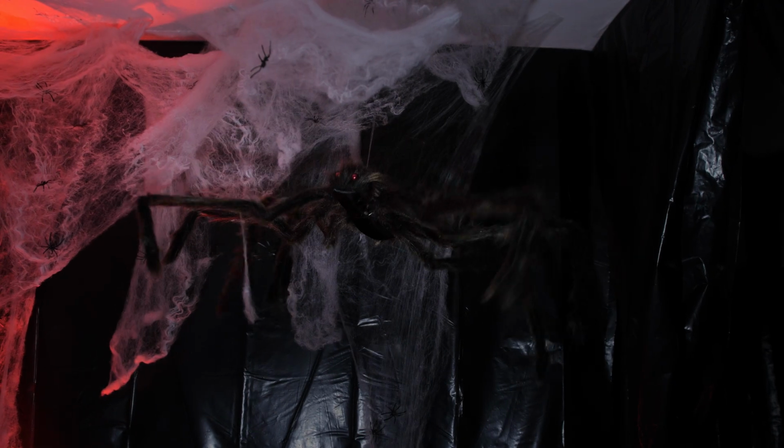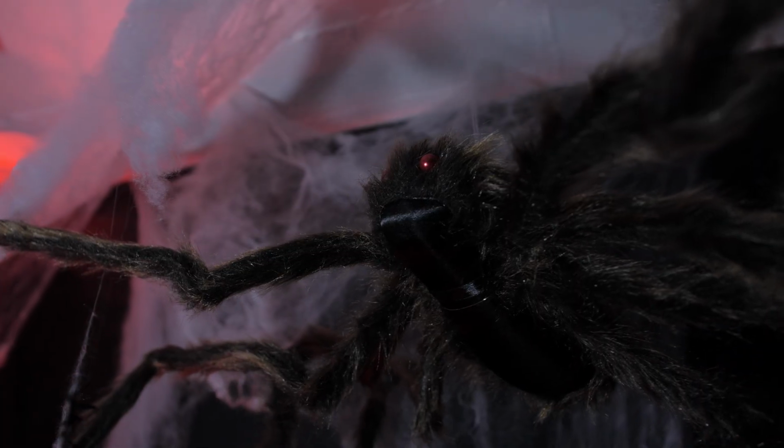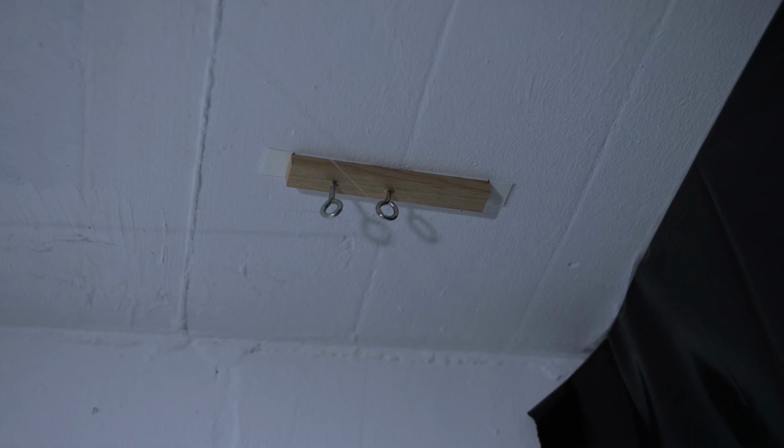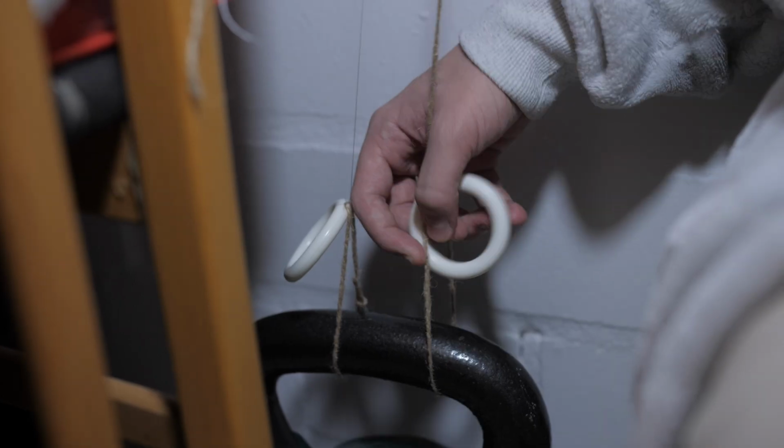Additionally, we hid a large spider among the cobwebs, ready to drop right to the guest's eye level. To trigger this effect, we attached the spider to a fishing wire that was routed along the ceiling into a hidden shelter. From there, the wire could be released, causing the spider to fall to a predetermined height.